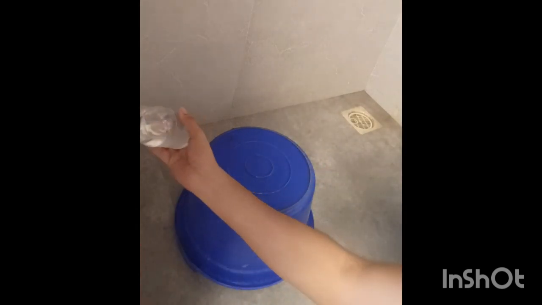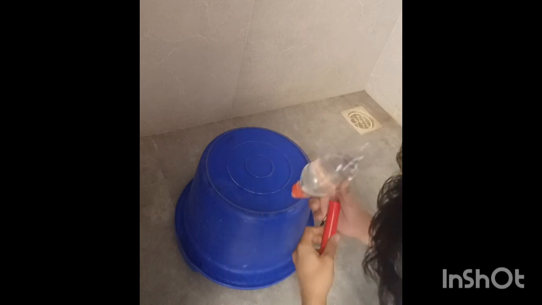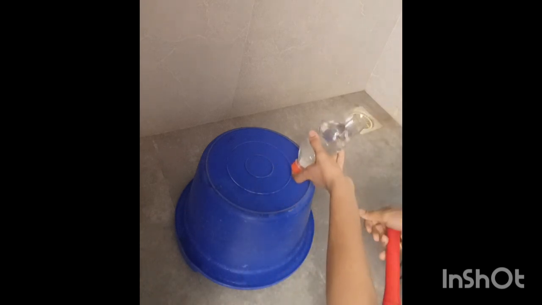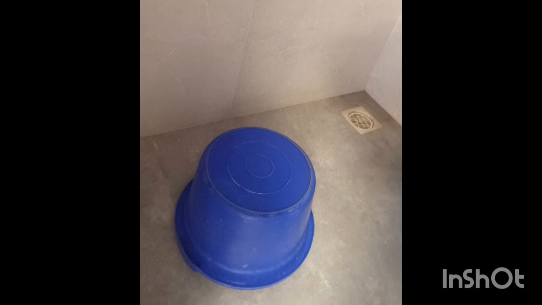Now I've held the top of the cap with my hand so that the water does not spill. Now I'll slowly release that finger and shine light into the water. Let's see what happens now. Okay, here we go.